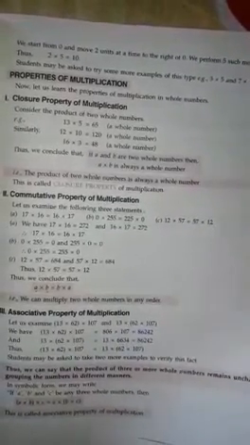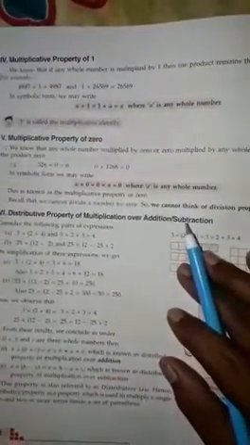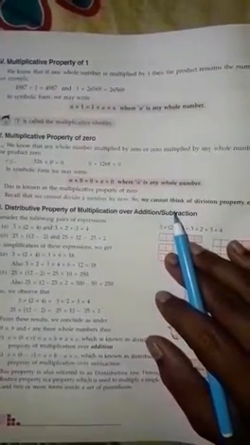And next one is multiplicative property of 1. Multiplicative property of 1 means when we multiply a whole number by 1, then the product remains the number itself.